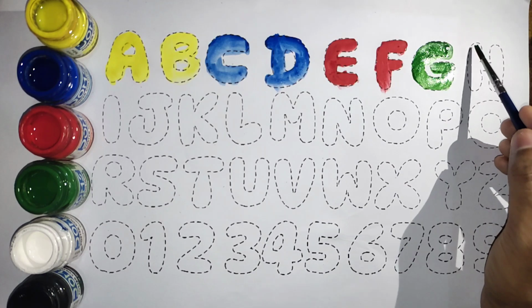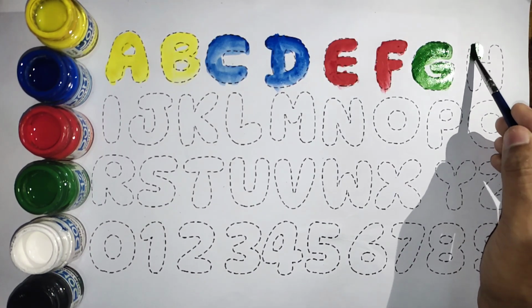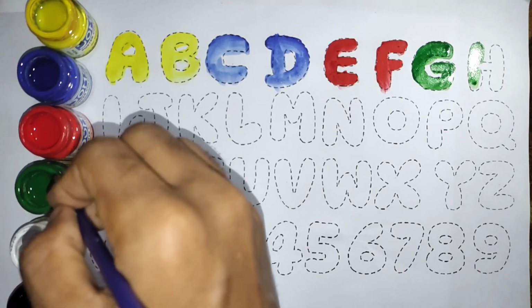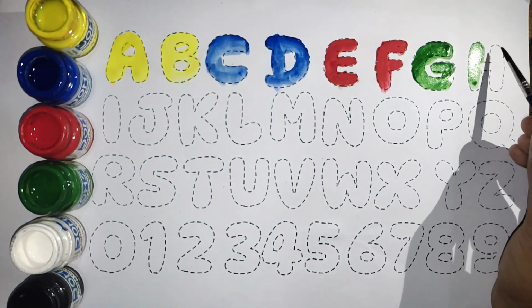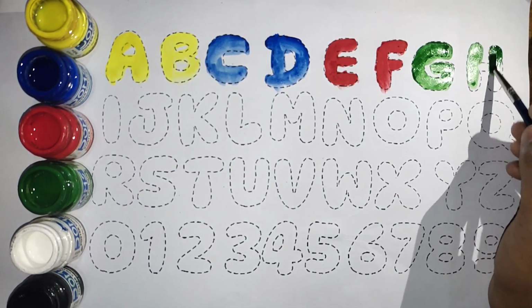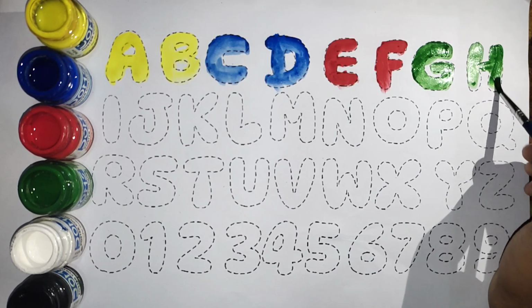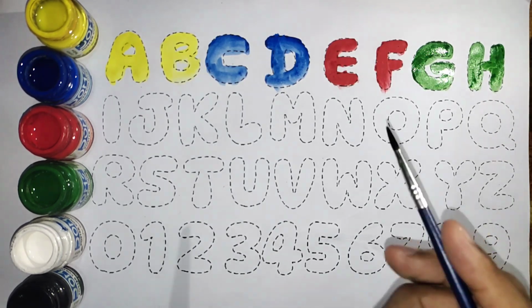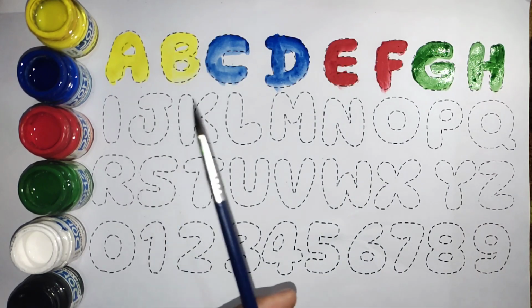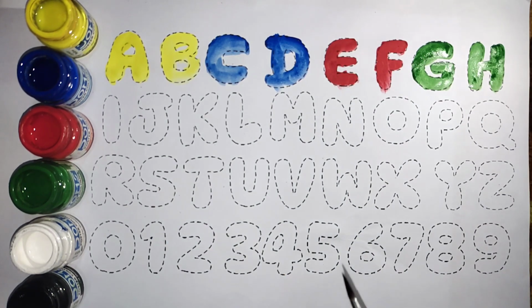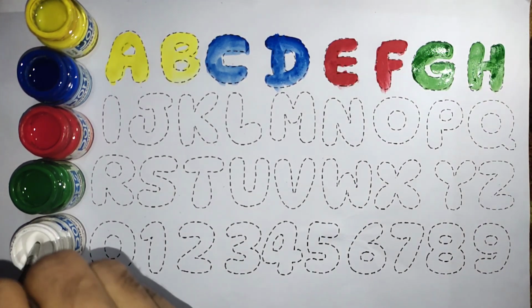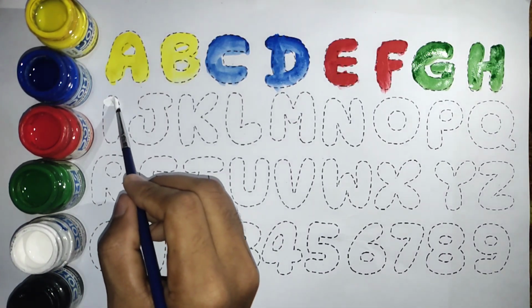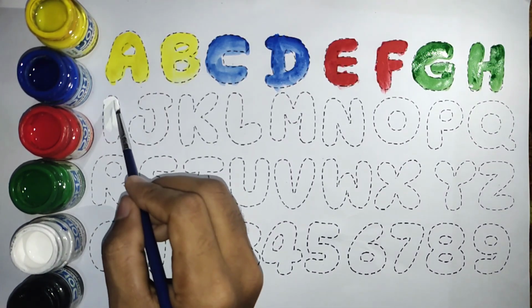Kids, the next one is H, H for hand. Kids, the next one is I, I for ice cream. And now we using white color. I for ice cream.